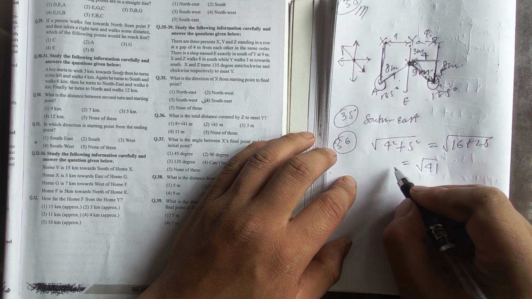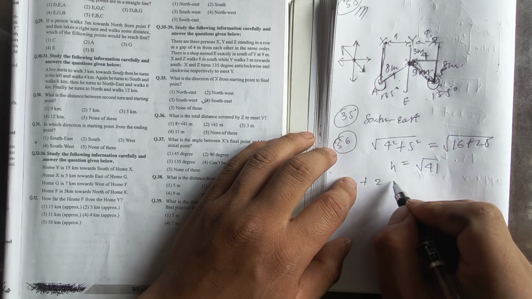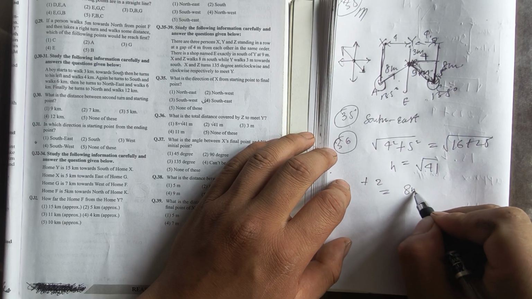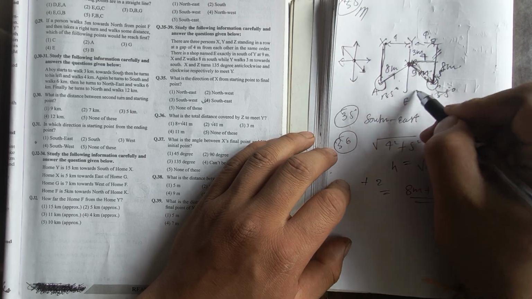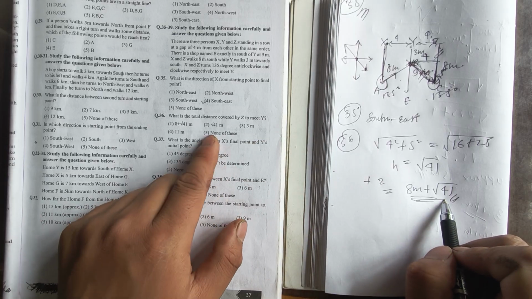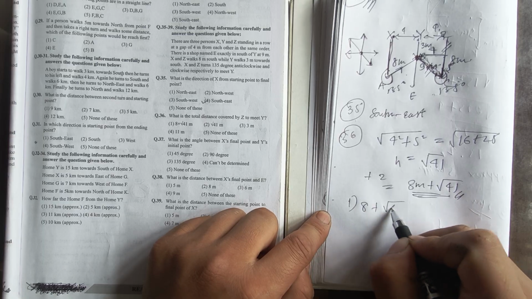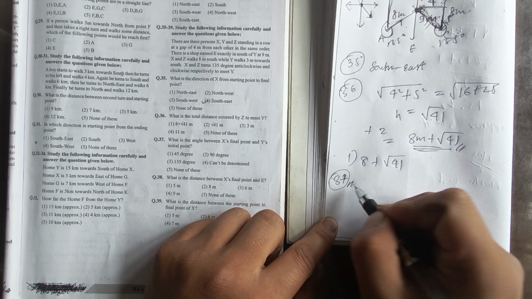So this is the hypotenuse plus the distance from Z, which is 8 meter plus root 41 from here to here, and both distances are covered, therefore the answer will be option A, 8 plus root 41. Now let's solve question number 37.